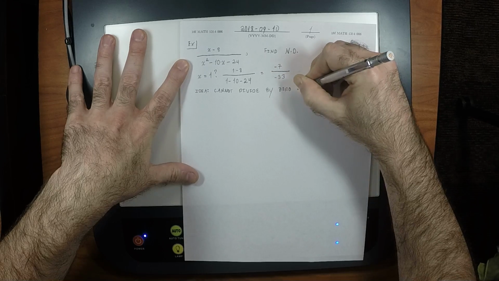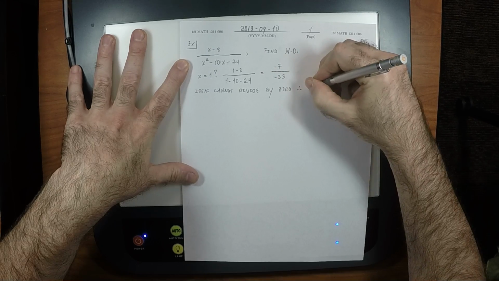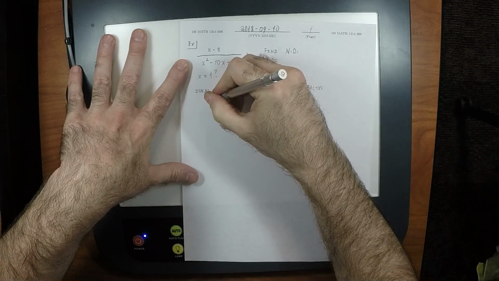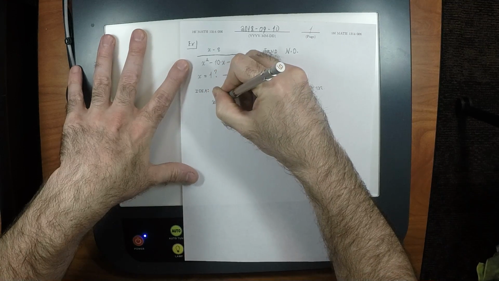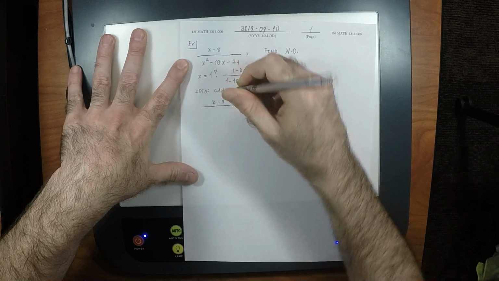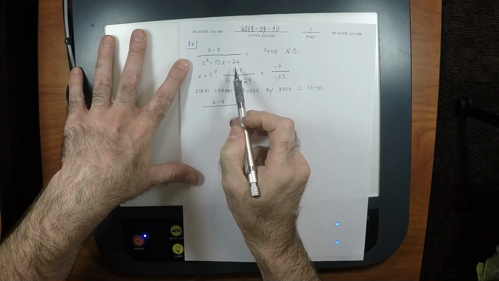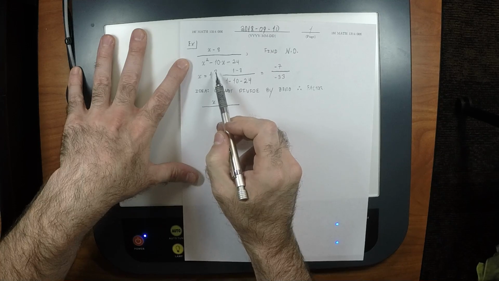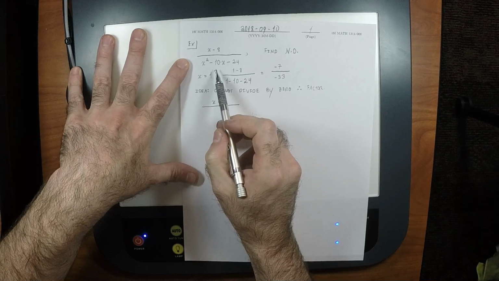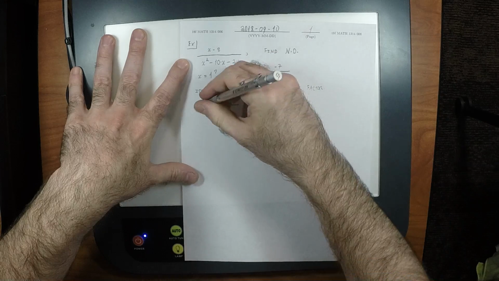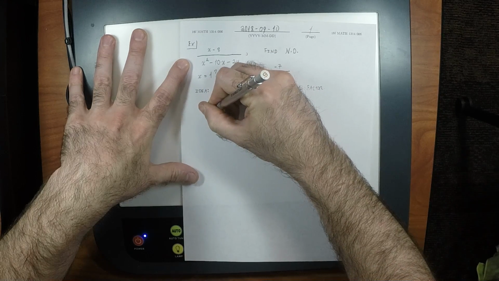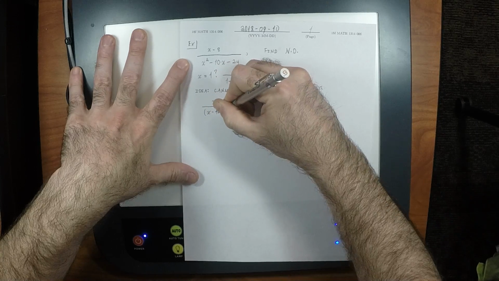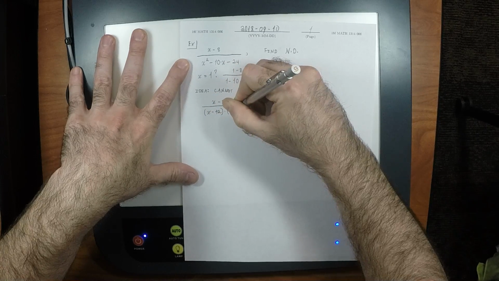Therefore, we're going to factor. The numerator is already factored. Can you think of two numbers whose product is negative 24 and whose sum is negative 10? Good. So x minus 12 multiplied by x plus 2.